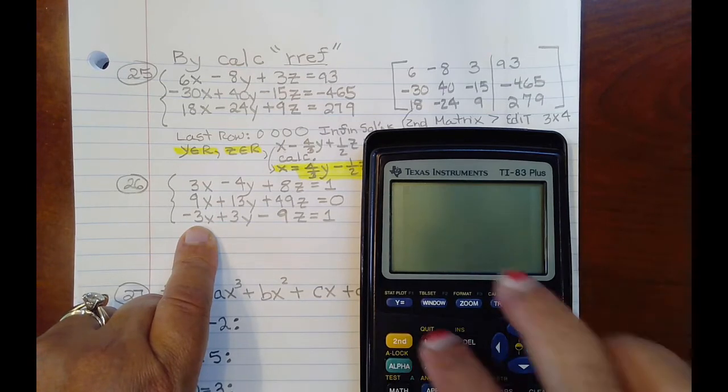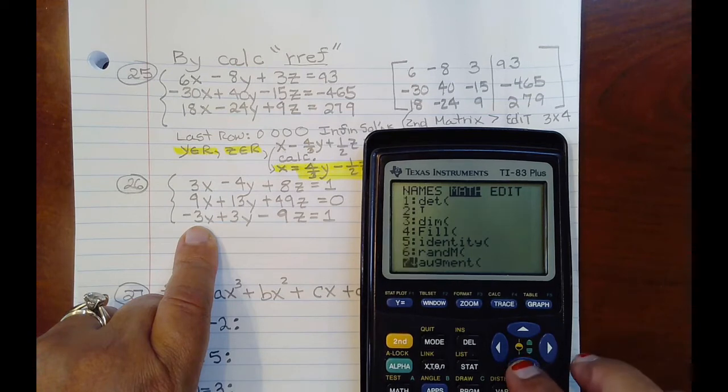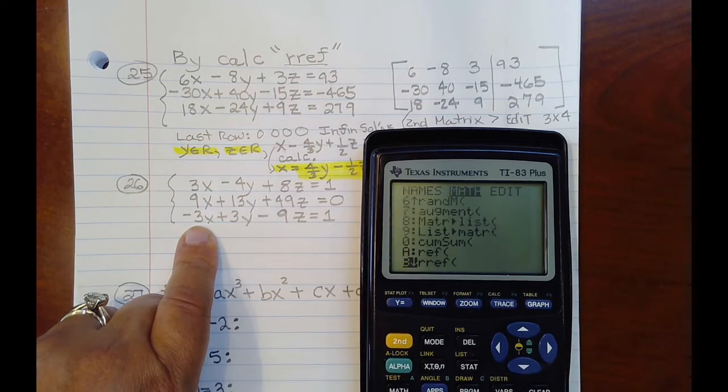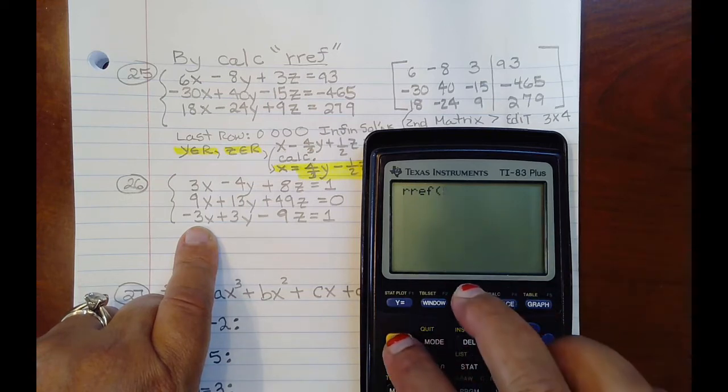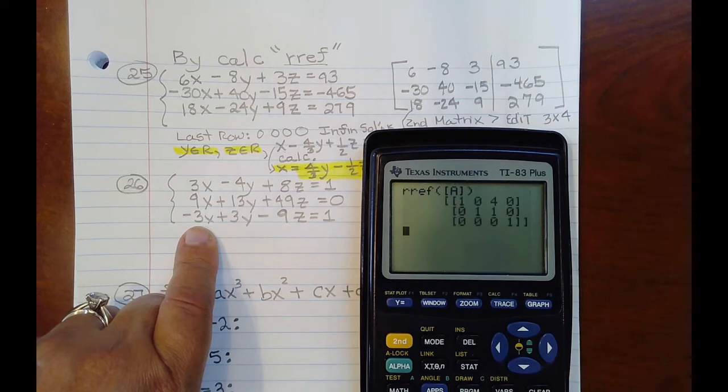Then we're going to go second matrix, go over to math operations. Specific math operation we're using is reduced row echelon form. Call up the matrix that you just dumped the numbers into. So that's second matrix. They're in matrix A again because I just typed right over those values that were there a minute ago, and close the parentheses.